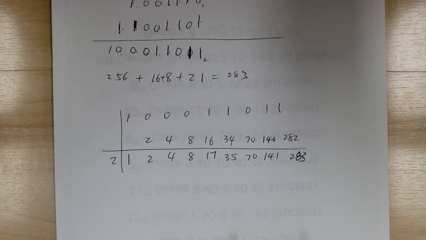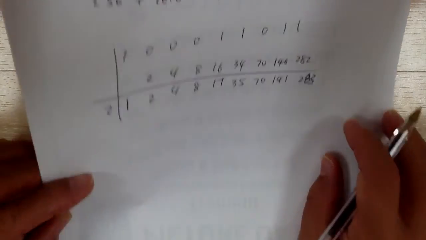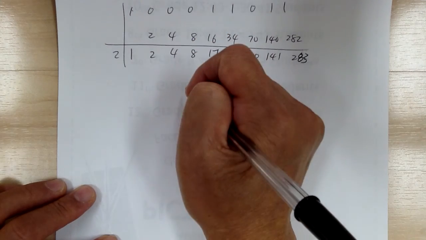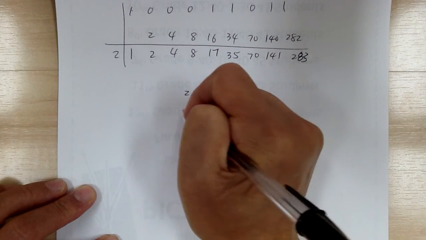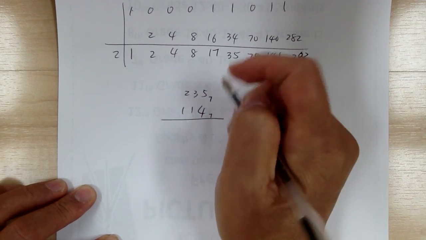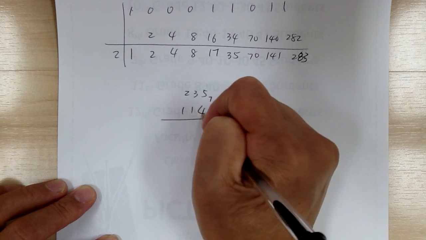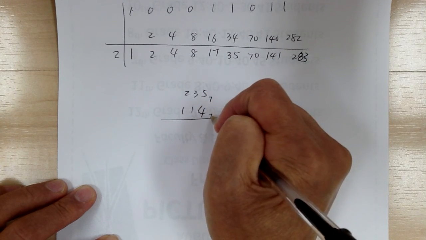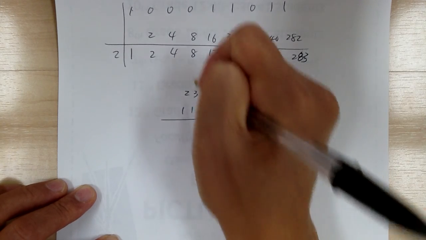You also need to know how to add different bases. For example, here's another example on the bottom of page 54. You have 235 base 7 and 114 base 7. To add, 5 plus 4 is 9, which is 2 more than 7, so you write 2 and you carry 1.